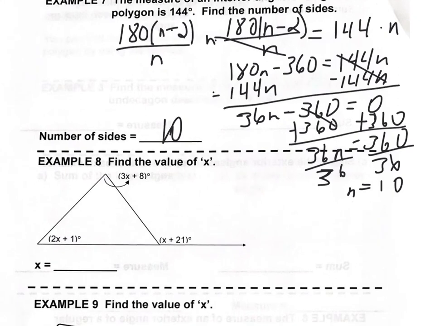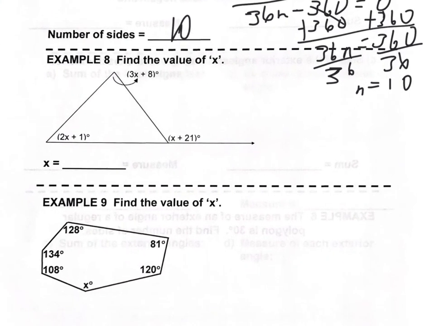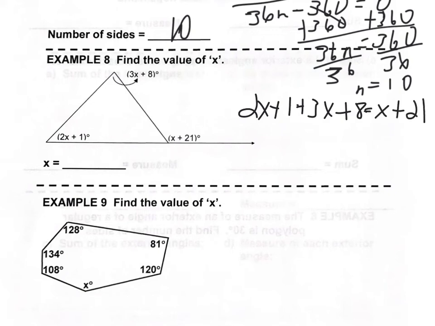Now we're going back to example 8, which is a review from a couple days ago. Remember that your outside angle equals these two added together. So 2x plus 1 plus 3x plus 8 equals x plus 21. So 5x plus 9 equals x plus 21.